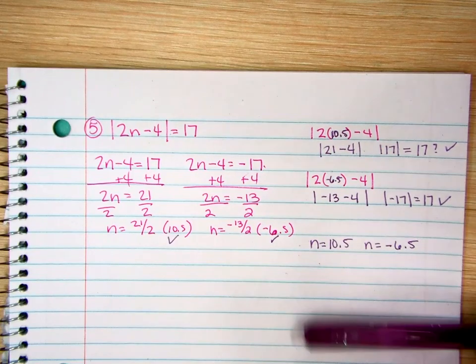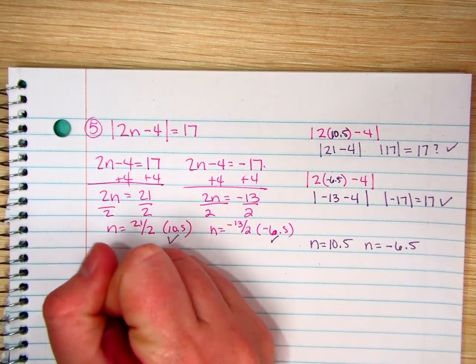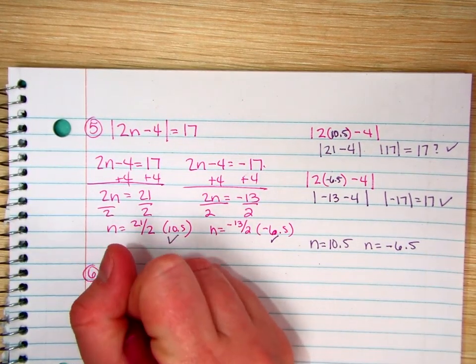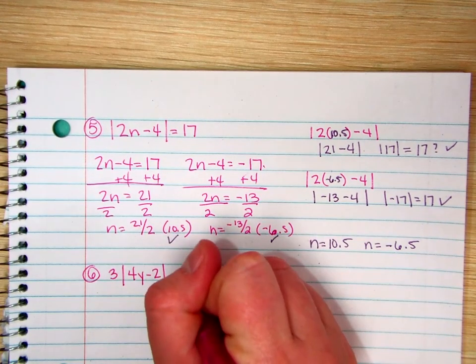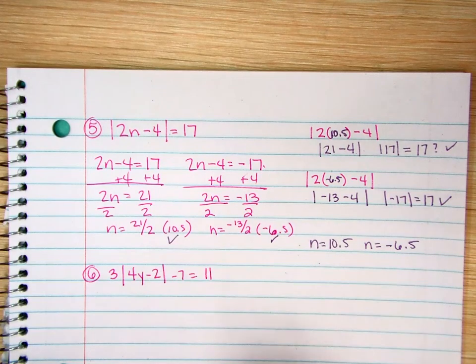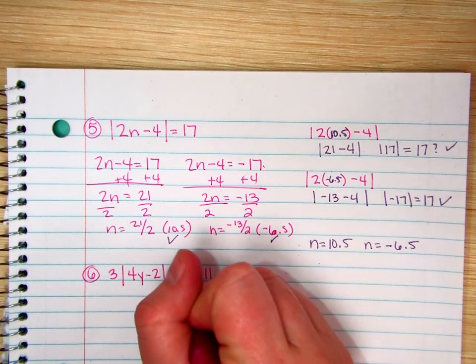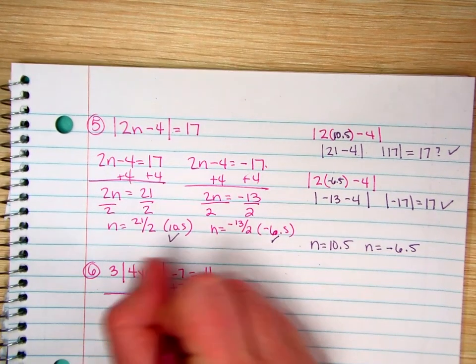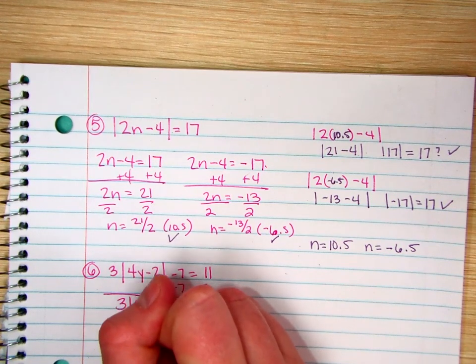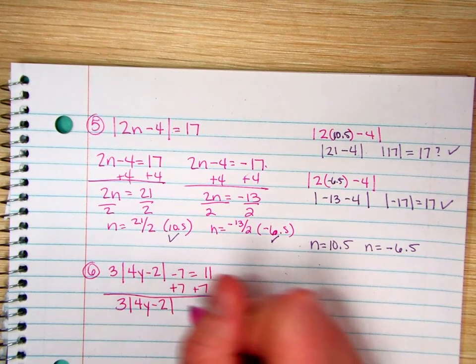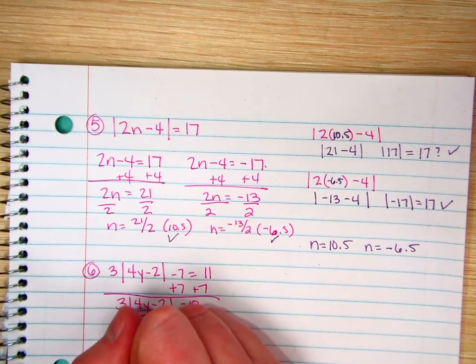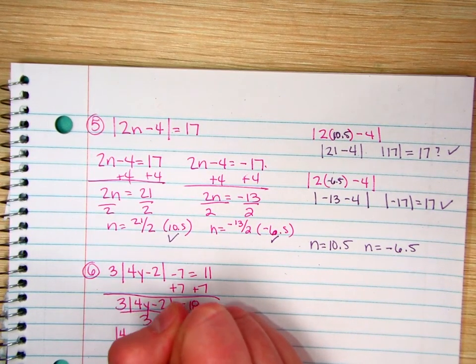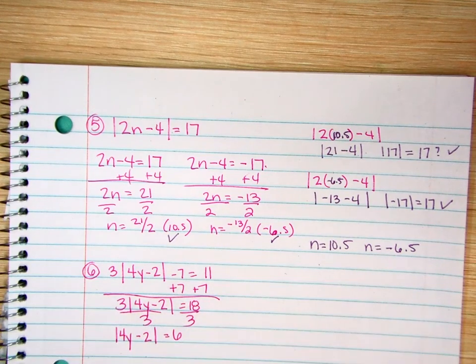Number 6. 3 absolute value 4y minus 2 absolute value minus 7 equals 11. Before you do anything, you have to get the absolute value bars by itself. Plus 7 to both sides. 3 absolute value 4y minus 2 absolute value equals 18. Divide by 3. Absolute value of 4y minus 2 absolute value equals 6.